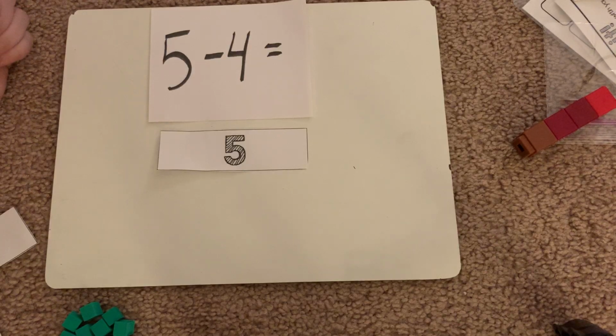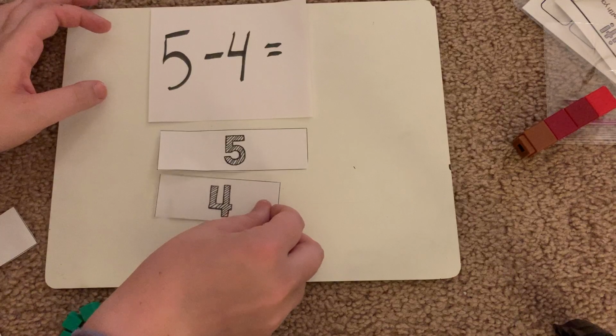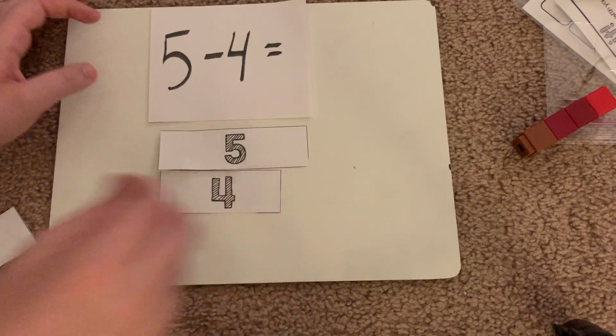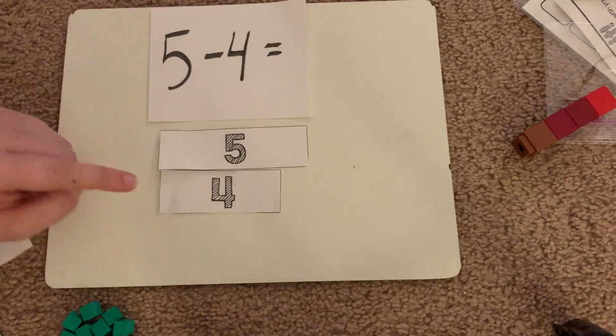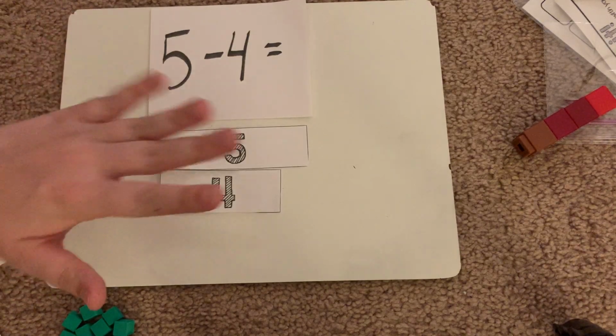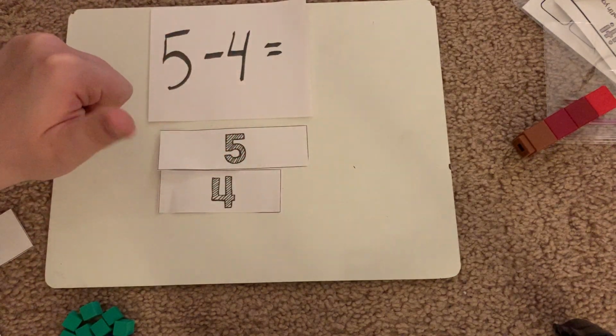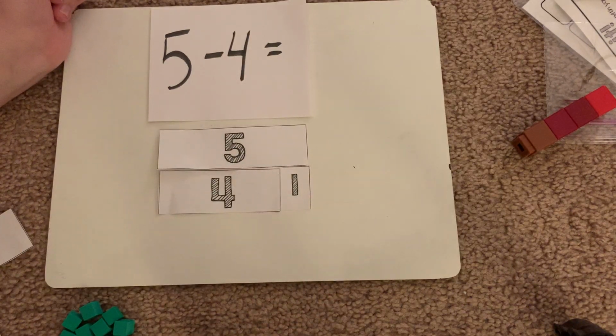And then I'm going to take my other number, the 4, and that's going to be one of the parts at the bottom. So I can go ahead and use my bars, and I can try and figure out how many are going to fit inside of that little space right there. And I can tell that it's going to be a small, small number. If I have 5, let's use our fingers, 5, and take away 4, it equals 1. So I'm going to put that 1 right there.